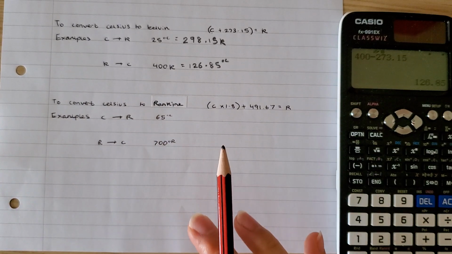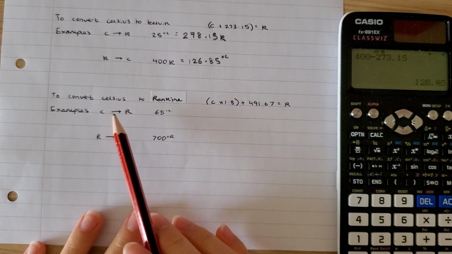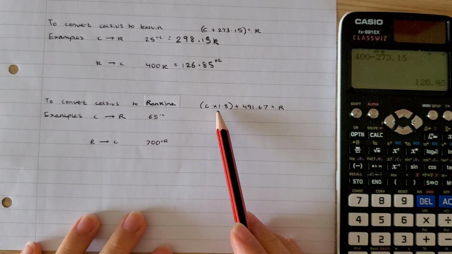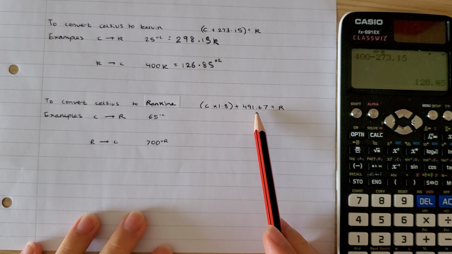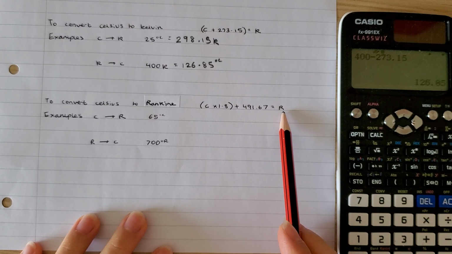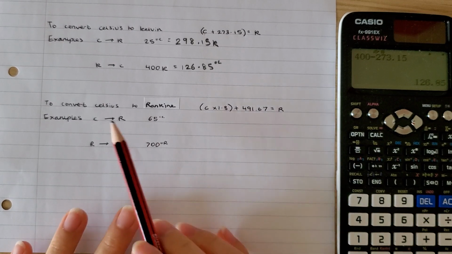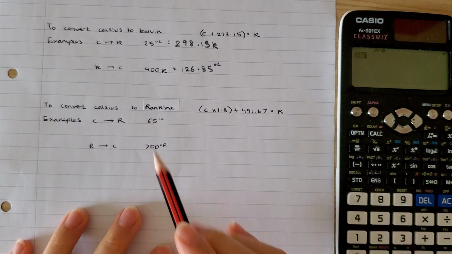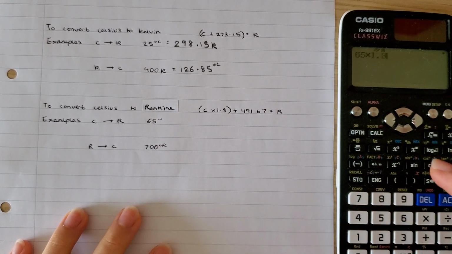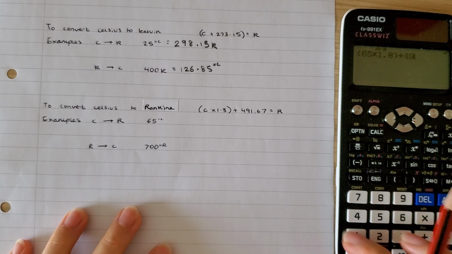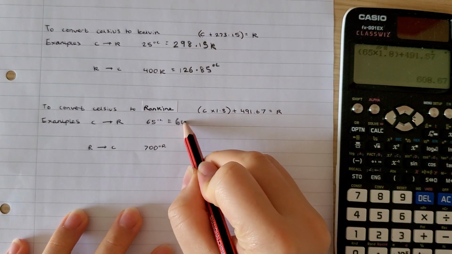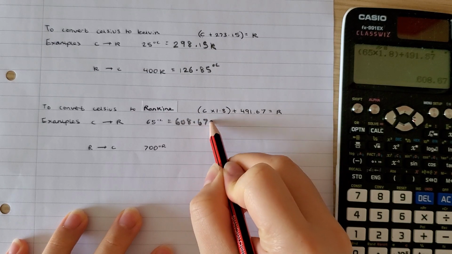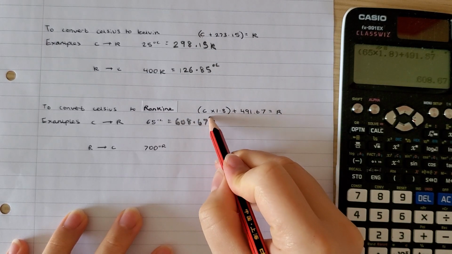So the next one, we have Celsius to Rankine. So we have Celsius times 1.8 plus 491.67 gives you the value in Rankine, in the Rankine scale. So we have 65 degrees multiplied by 1.8, close the brackets, plus 491.67. That gives you 608.67 in the Rankine scale.